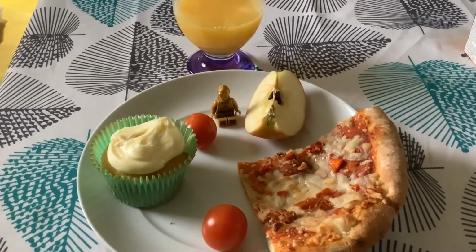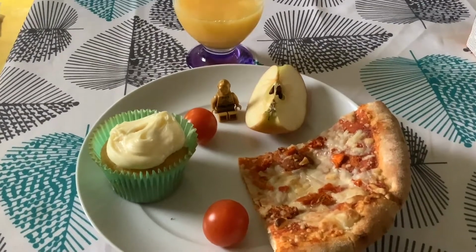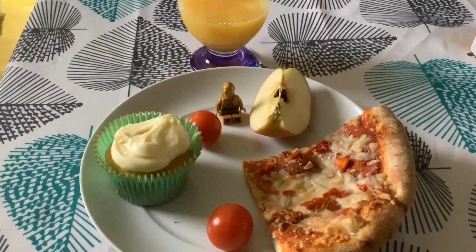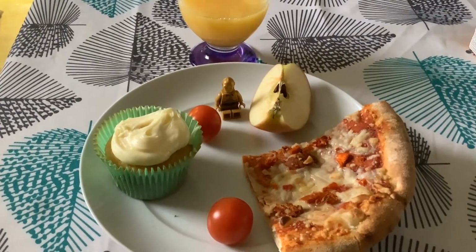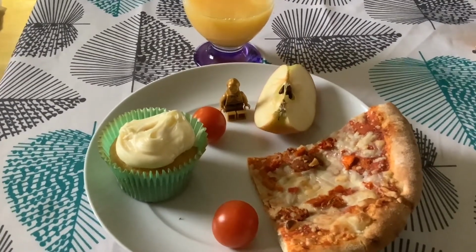So here we have C-3PO with his share of the feast. So I want you to be able to write down for me, if there were 4 people, what fraction of the feast they all got. And I'll show you in a minute how I would write that down.